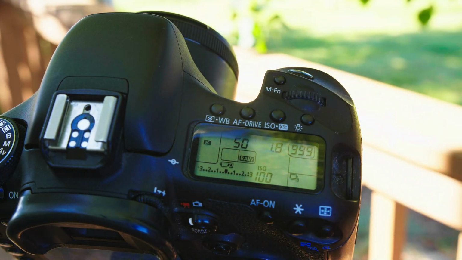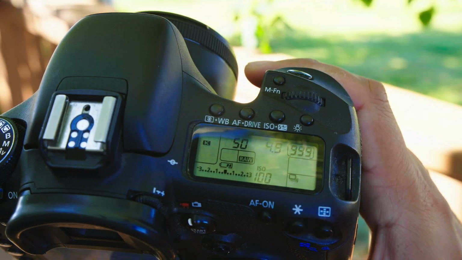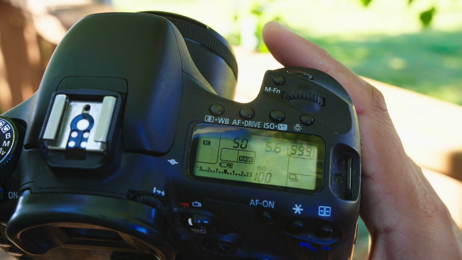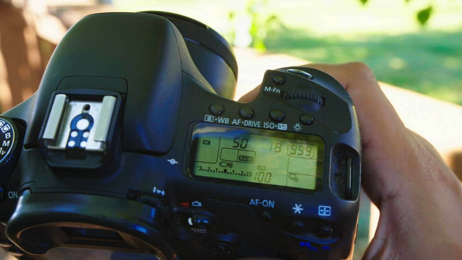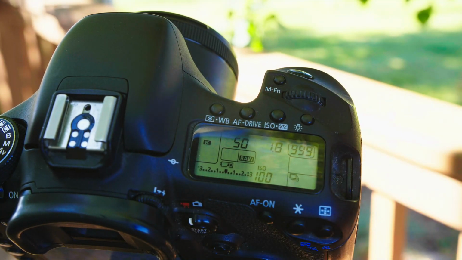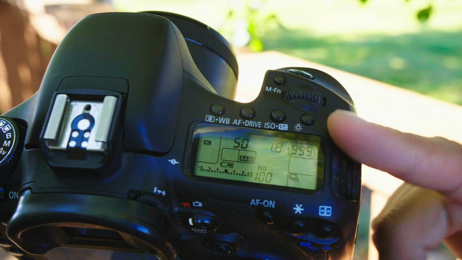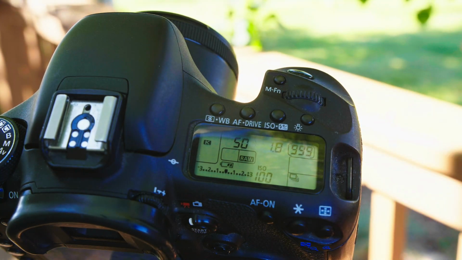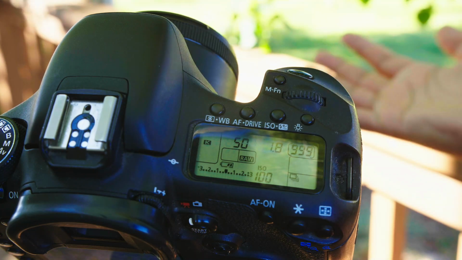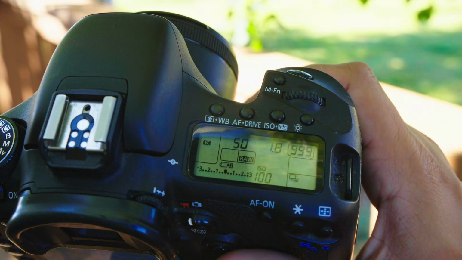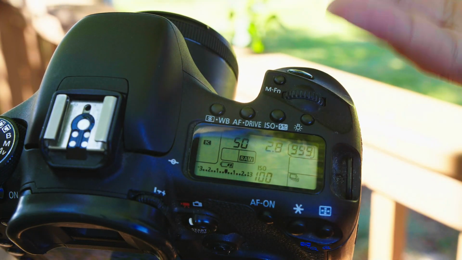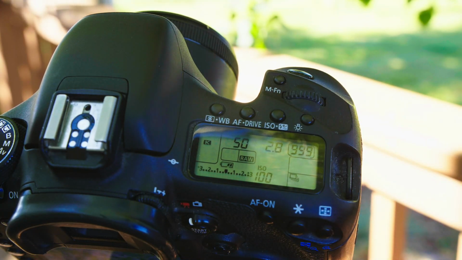If I want a really nice shallow depth of field, I'm gonna adjust this. Now the smaller the number, the more blurrier the background. Now, with that said, just remember the smaller the number, also the harder it's going to be to keep things in focus because the depth of field is so shallow, right? So 1.8 is pretty good. I usually shoot at around 2.8 and call it good.